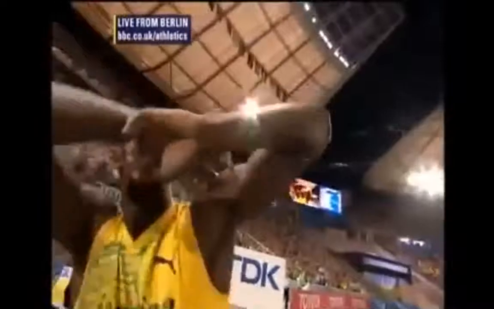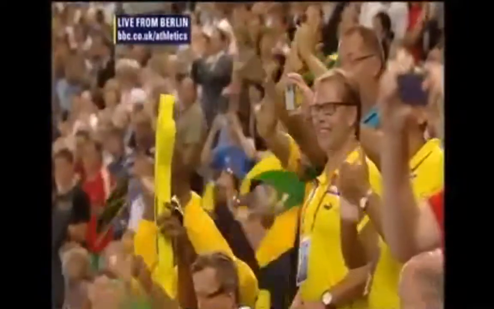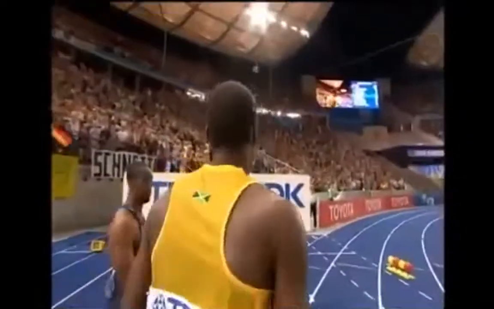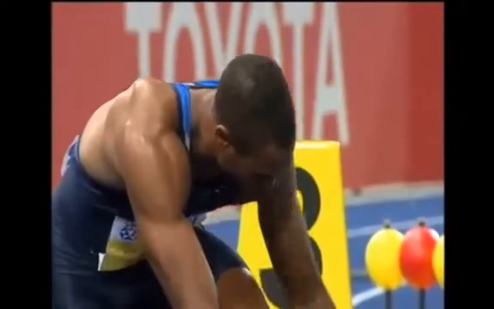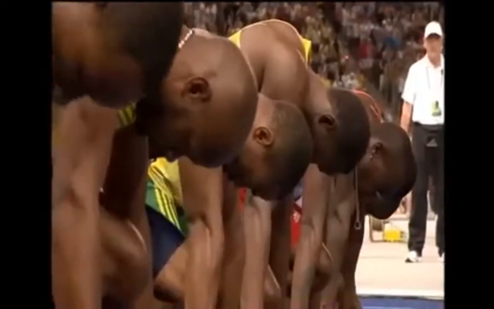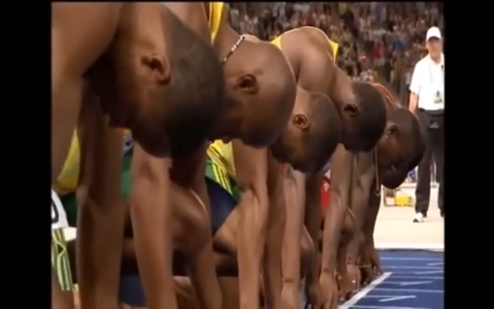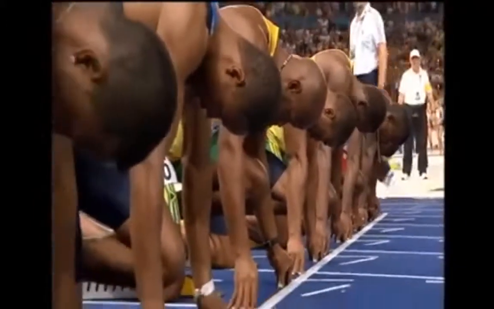Tyson Gay, the defending champion. The bolt is loaded. The World 100-meter final.